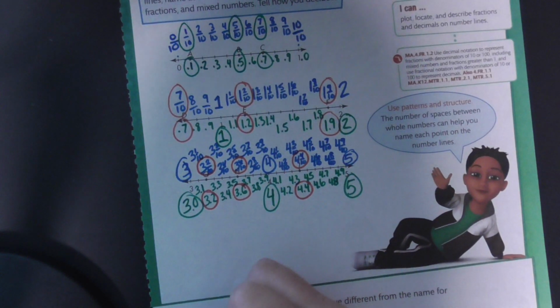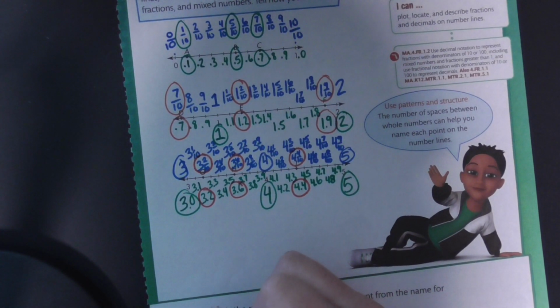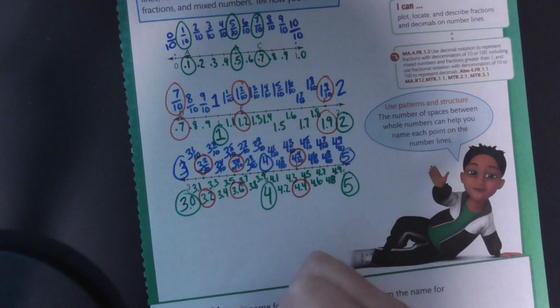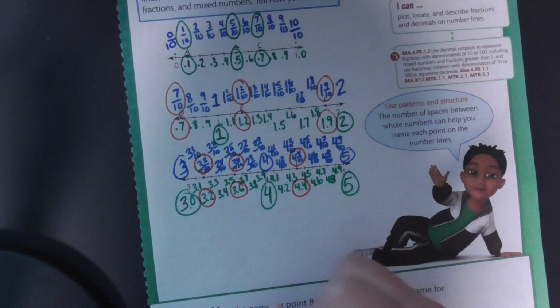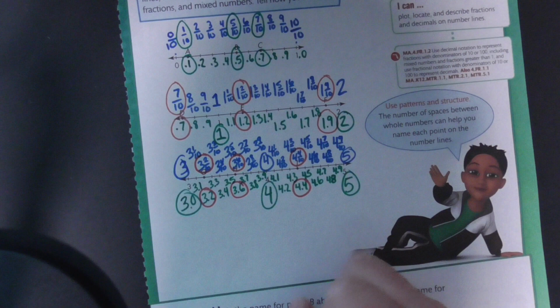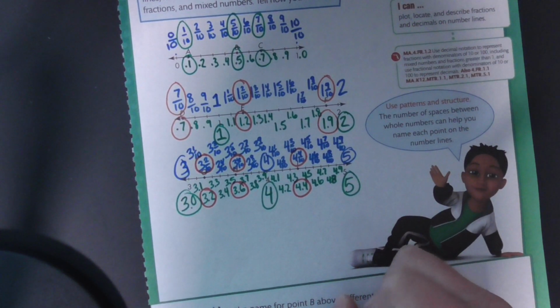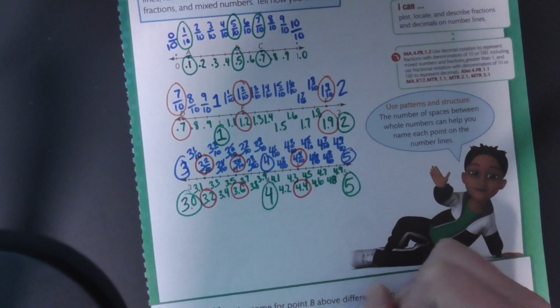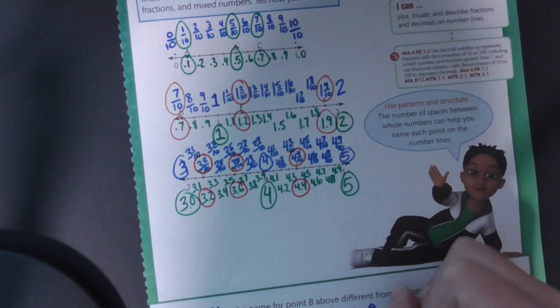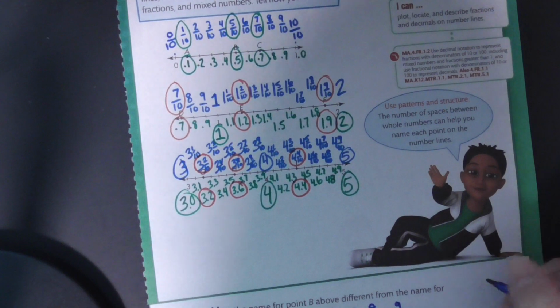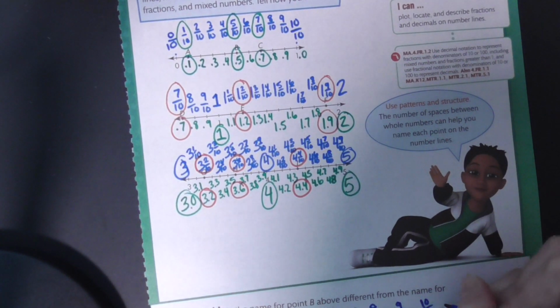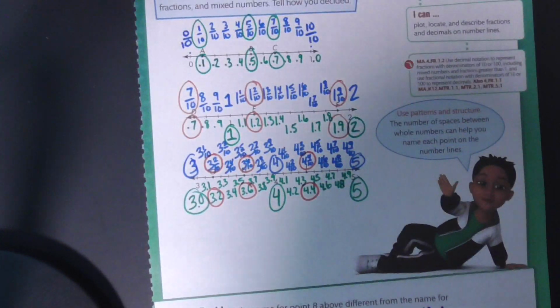Yeah. So 0 over 10, 1/10, 2/10, 3/10, 4/10, 5/10, 6/10, 7/10, 8/10, 9/10, and 10/10 or 1.